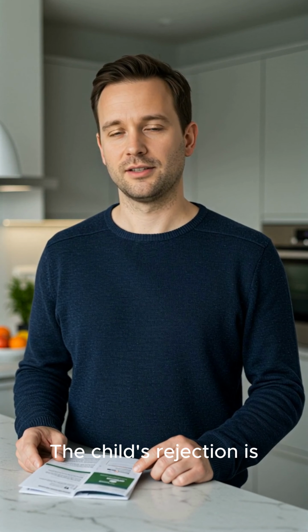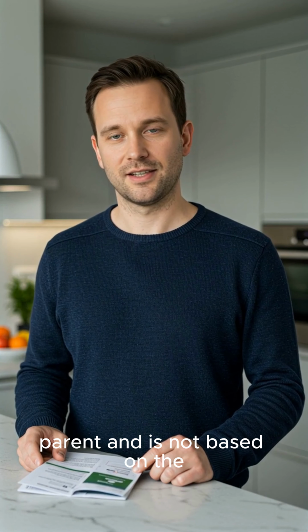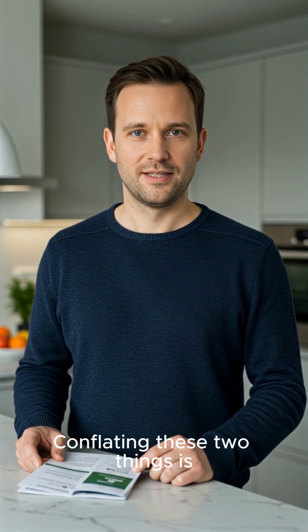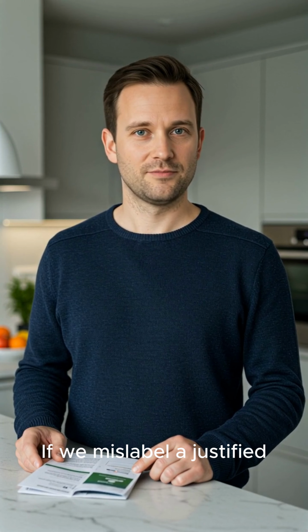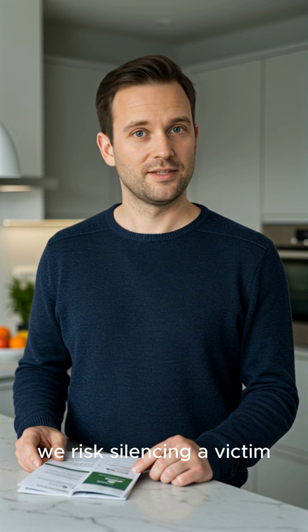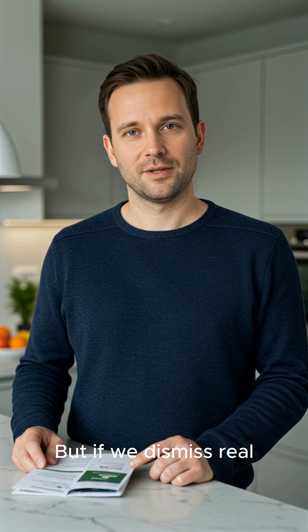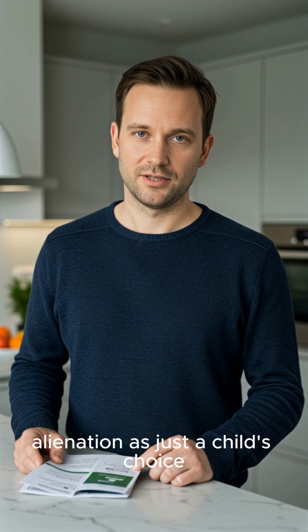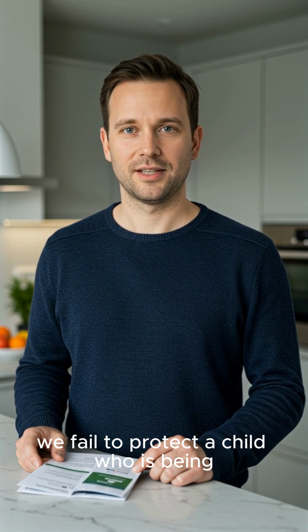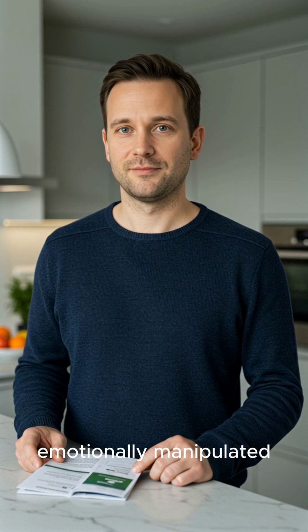Alienation is different. The child's rejection is disproportionate to anything the targeted parent has actually done. It is induced by the manipulation of the other parent and is not based on the child's own authentic experiences. Conflating these two things is dangerous. If we mislabel a justified estrangement as alienation, we risk silencing a victim of abuse and forcing them back into a harmful situation. But if we dismiss real alienation as just a child's choice, we fail to protect a child who's being emotionally manipulated. Distinguishing between the two requires a careful, thorough investigation of the family's history and dynamics.